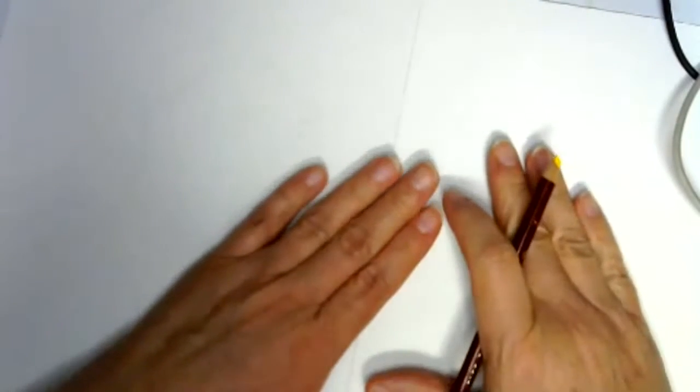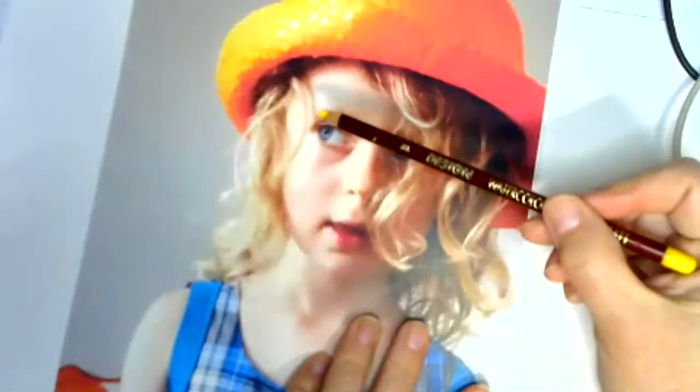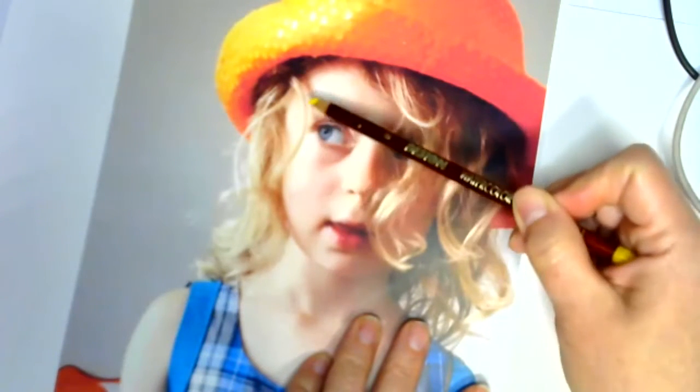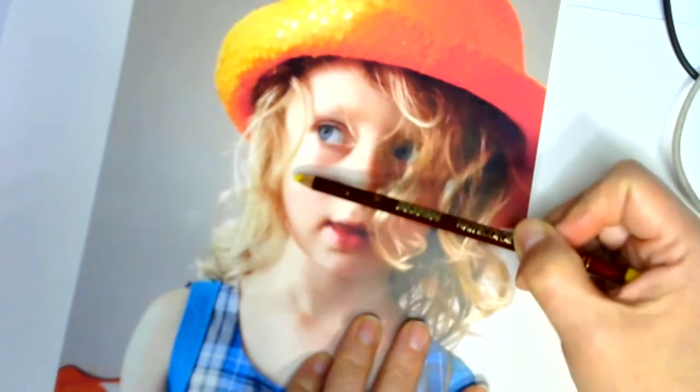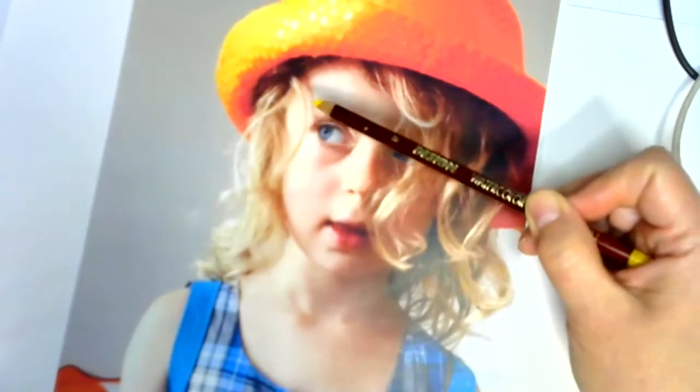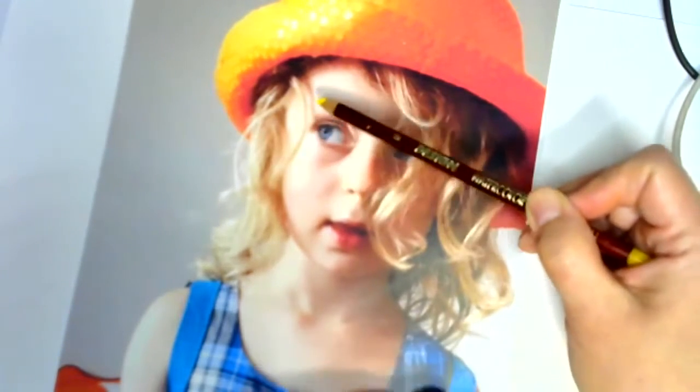So the secret to this young lady's skin tone, especially since she has got such a pale yellow base here, right? Because she's not a dark skin.